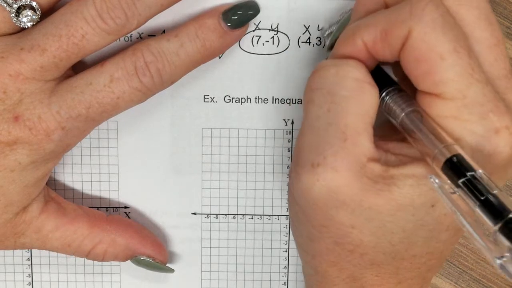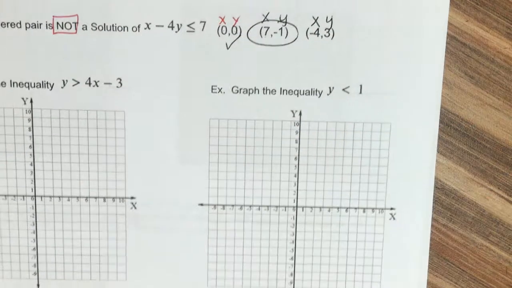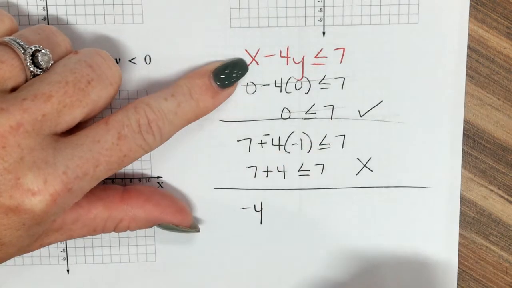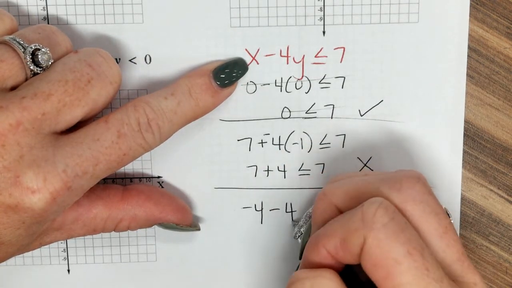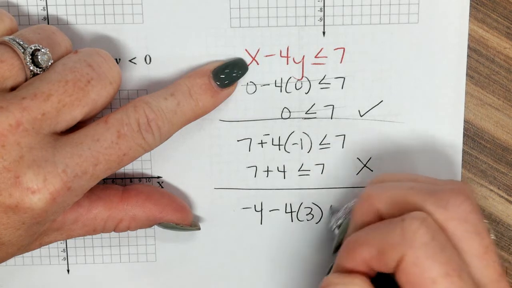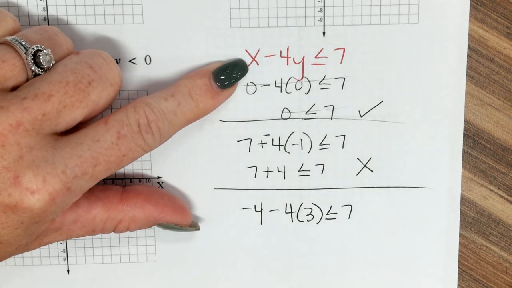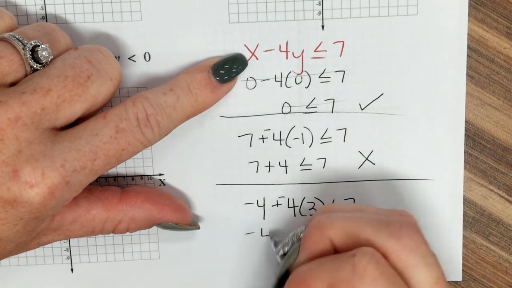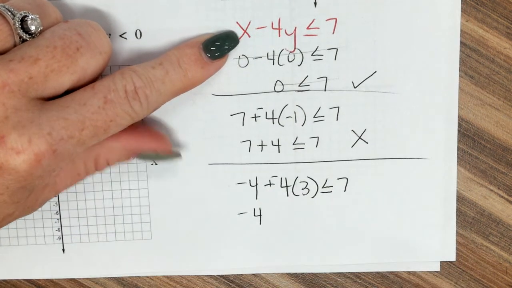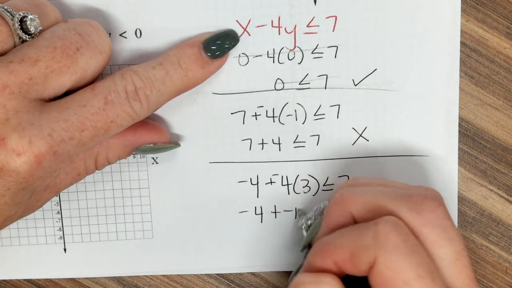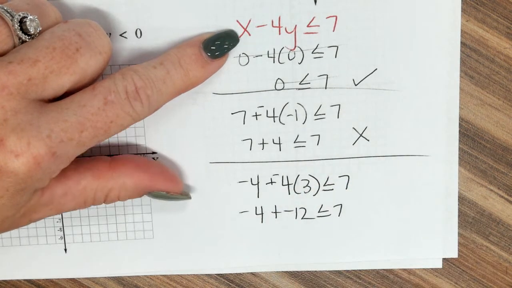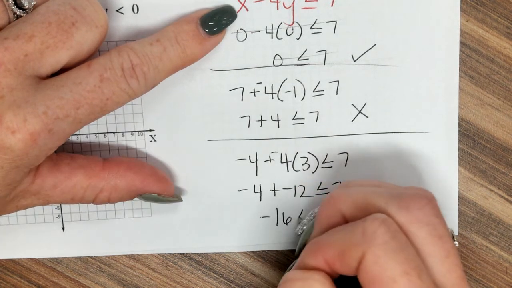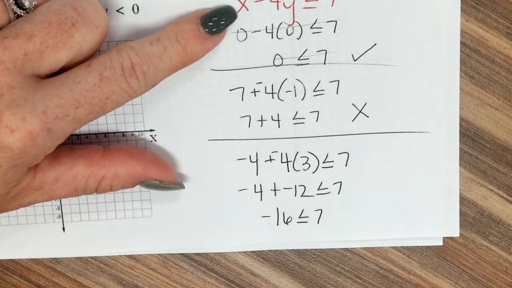This is an x. This is a y. All right, so I have x, which is negative 4, minus 4 times 3 is less than or equal to 7. Okay, I'm going to change. So I have negative 4. What's negative 4 times 3? Negative 12 plus negative 4 is negative 16, less than or equal to 7?